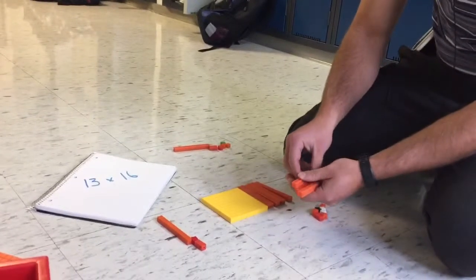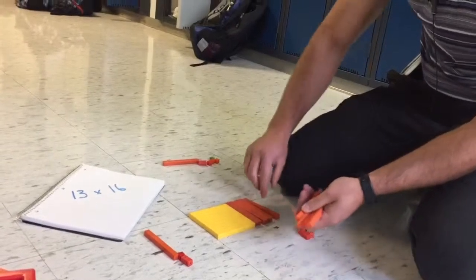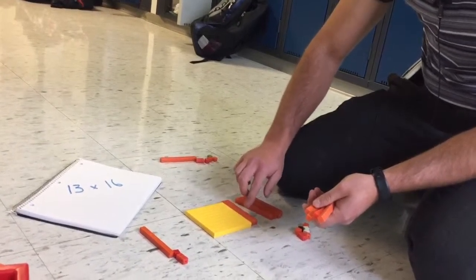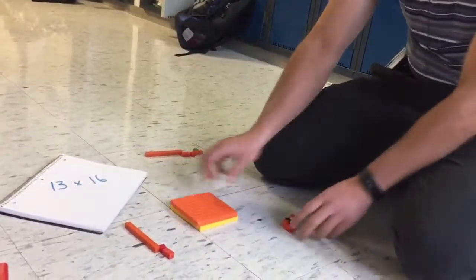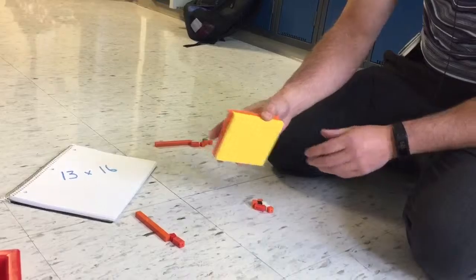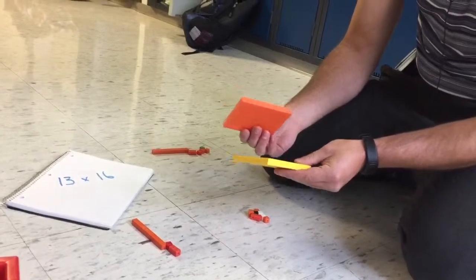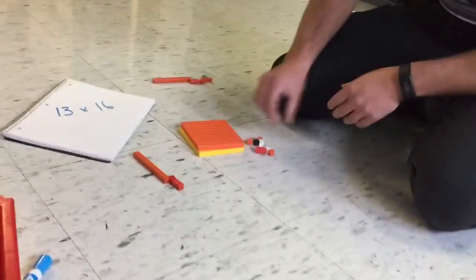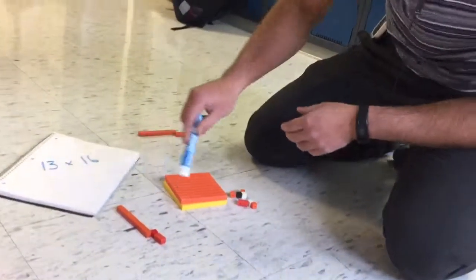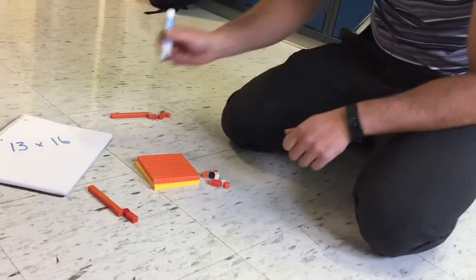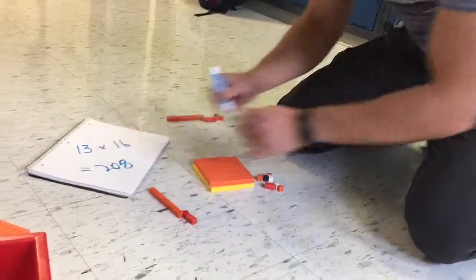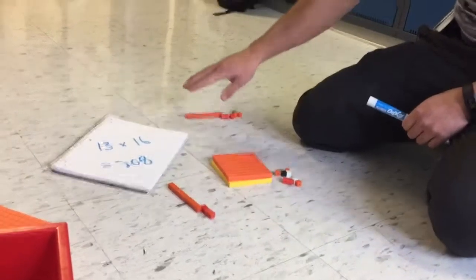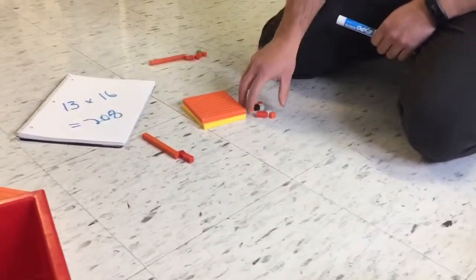What do I have here? Well, I've got 1, 2, 3, 4, 5, 6, 7, 8, 9, 10. Oh, guess what? I have 10 of these pieces. I can take them to the bank and switch them for 1 hundreds piece. And then I count up these hundreds. I've got 2 hundreds, and I've got 8 ones. So 2 hundreds plus 8 ones gives me a total of 208. I just multiplied, so 13 times 16 gives me 208.